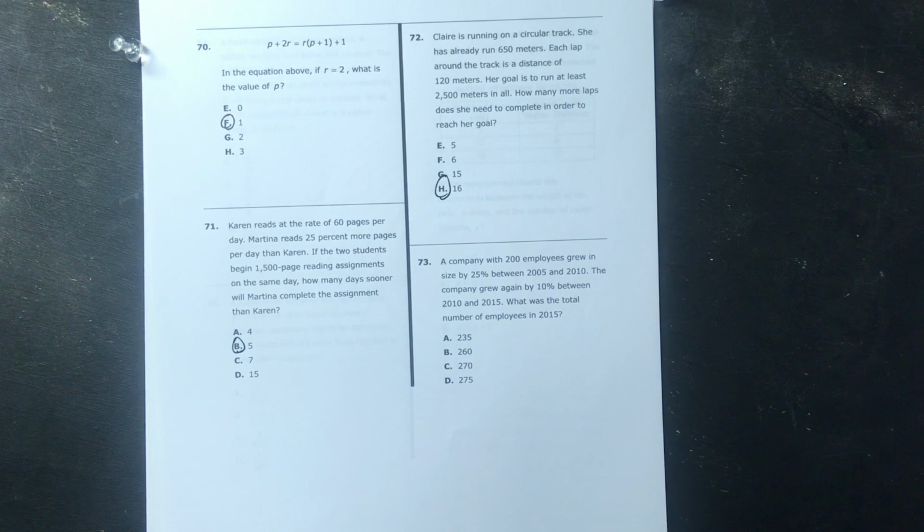A company with 200 employees grew in size by 25% between 2005 and 2010. The company grew again by 10% between 2010 and 2015. What was the total number of employees in 2015?